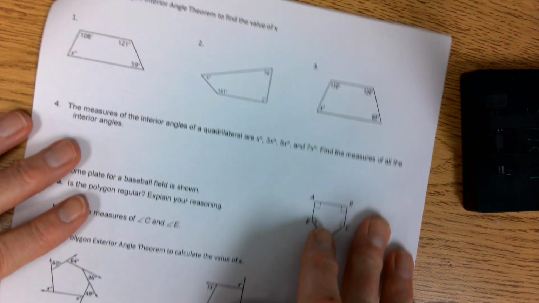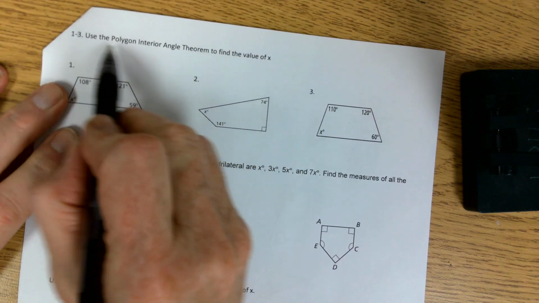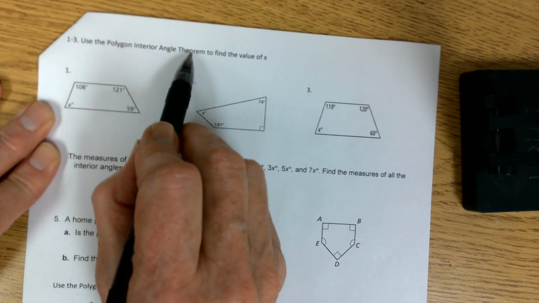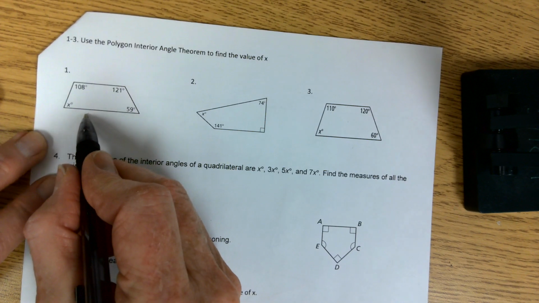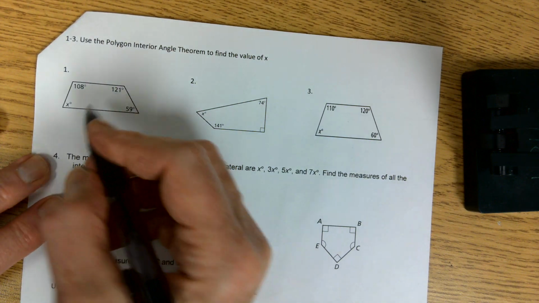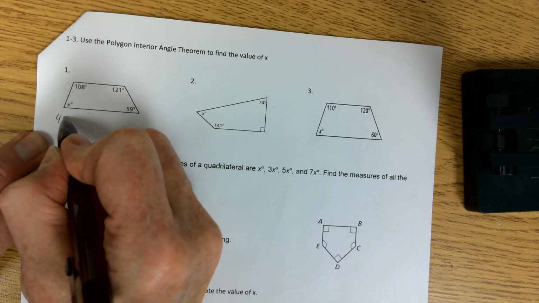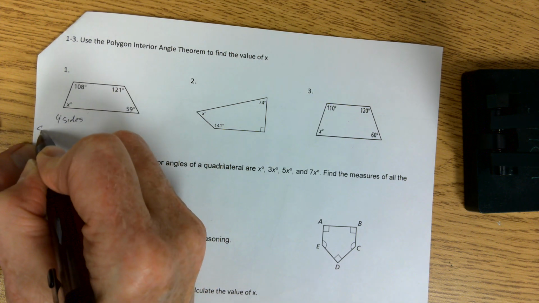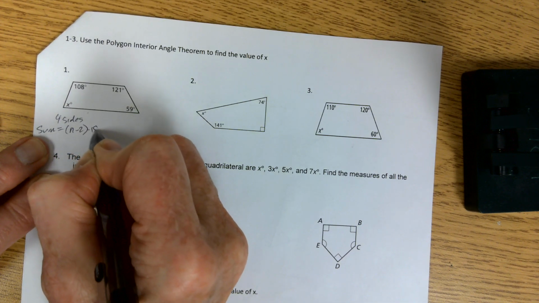Keep going here. Now these problems are a little different. I'll do just a couple. It says, use the polygon interior angle theorem to find the value of x. Well, this is 4 sides. I know the sum, so I'm going to start with the sum. 4 sides, so the sum is equal to n minus 2 times 180.